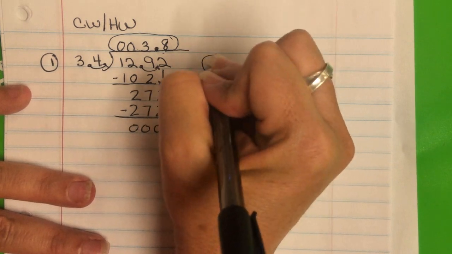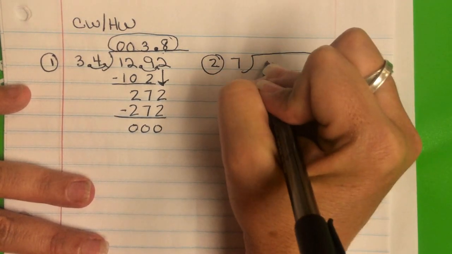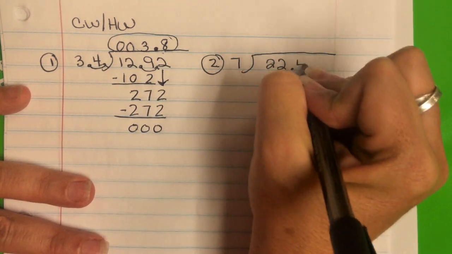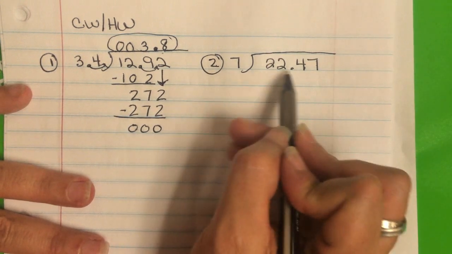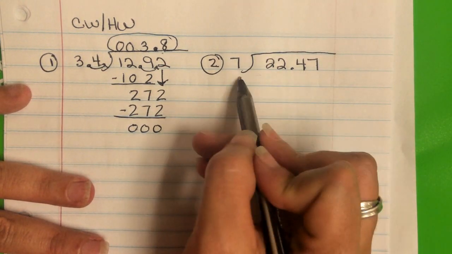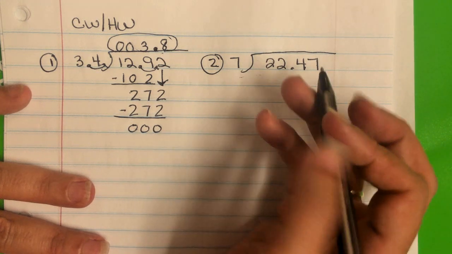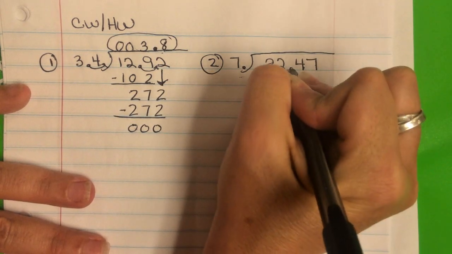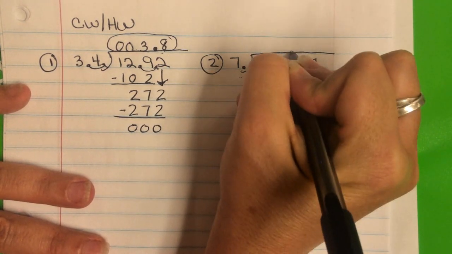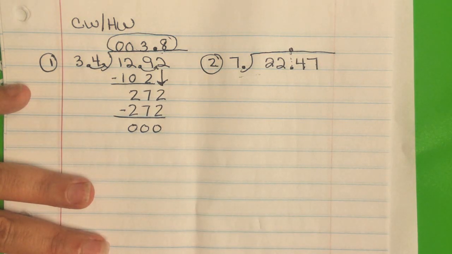Okay, number 2, I'm going to put 7 into 22 and 47 hundredths. Do I need to move the decimal? No. Listen, 7 is a whole number, isn't it? The decimal is right here. So that means, look at your paper, guys, and see if you did this. You need to check and make sure, did you bring that decimal just straight up?